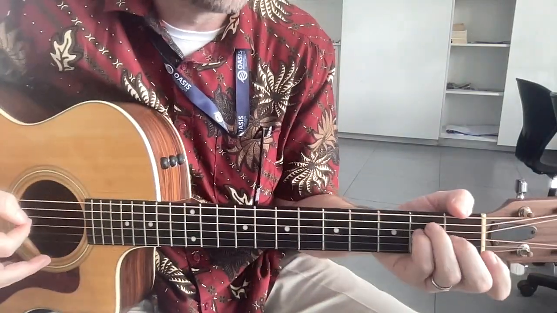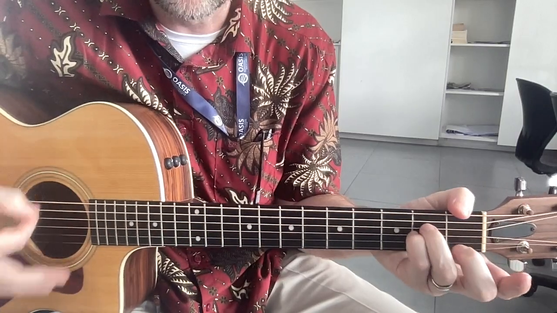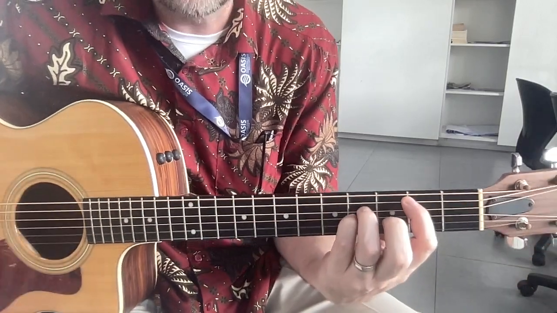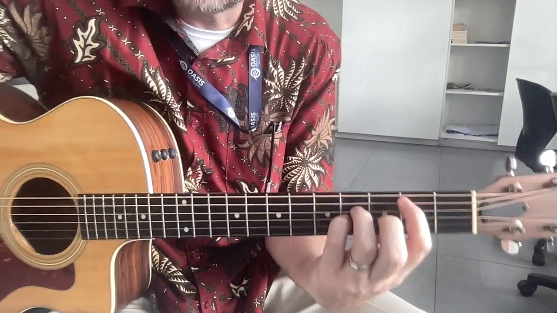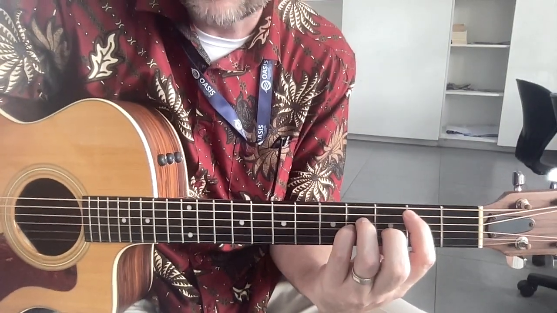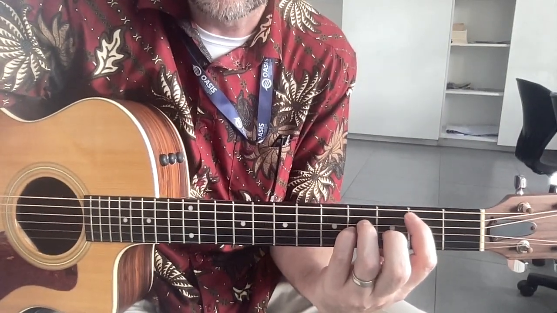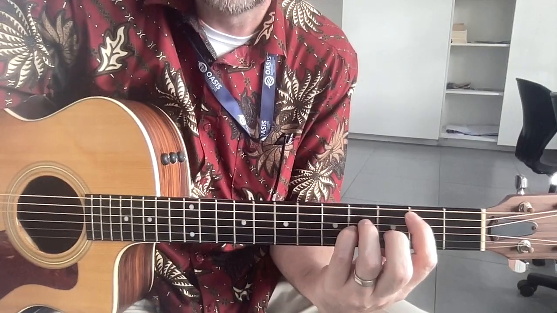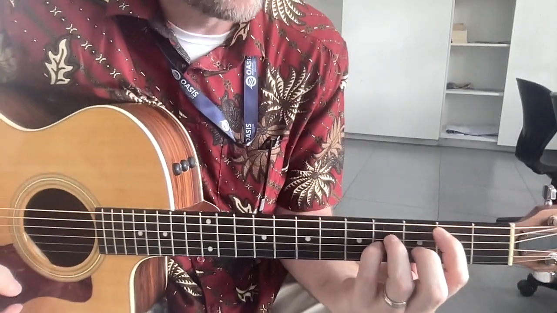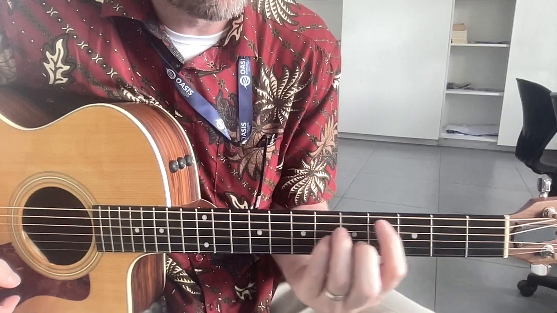So now I have my 1, E, I have my 4, A, I have my 5, B, but I need my 6 minor. And in this case, if you play piano or know music theory, we know it's going to be a C sharp minor. So to get there, I have to go up 2 more frets.